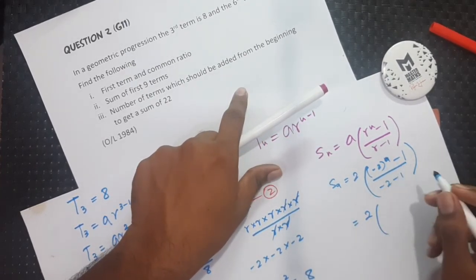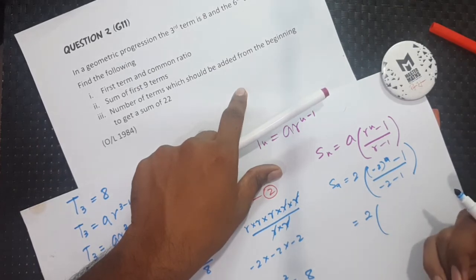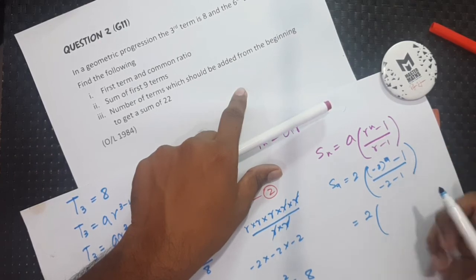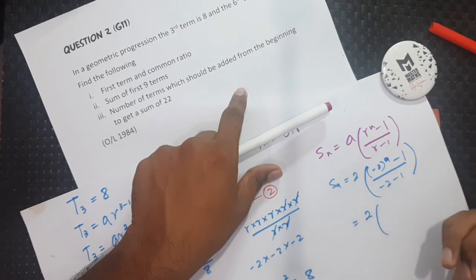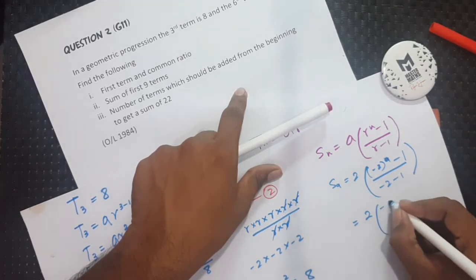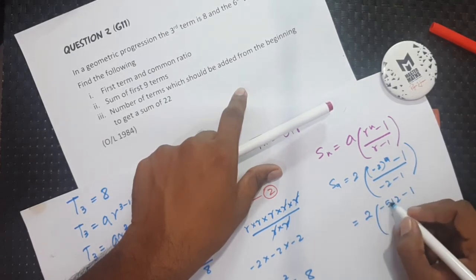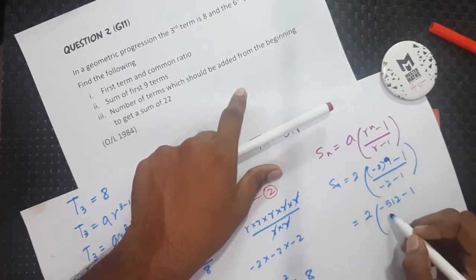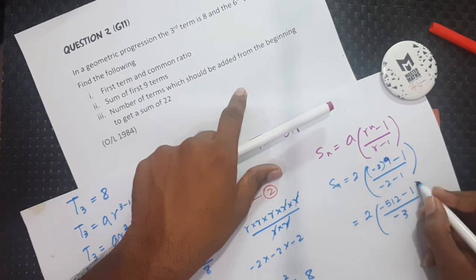minus 2 to the power 9 would be 2, 4, 8, 16, 32, 64, 128, 256, 512. So this is minus 512, minus 1. And why I put a minus sign is, if the power is odd, the answer will be negative. If the power is even, the answer will be positive. And minus 2 minus 1 would be minus 3.